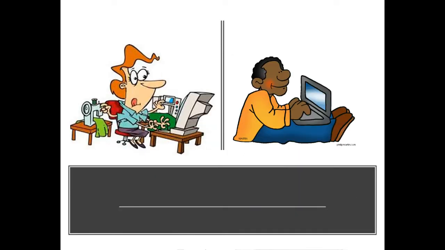Next group of pictures, what do you notice or see? I notice or I see.